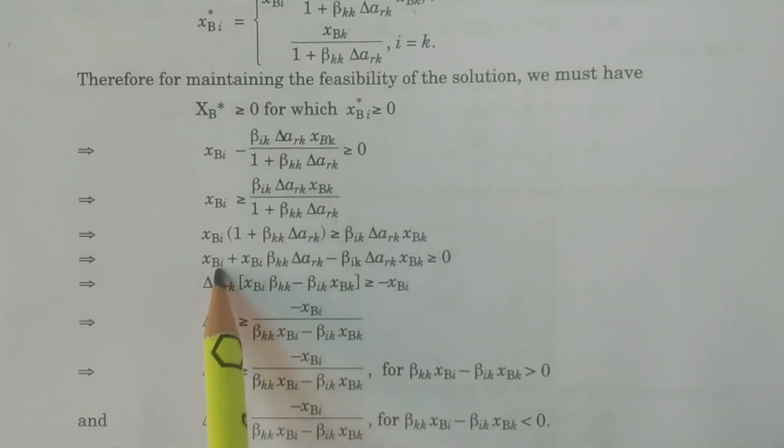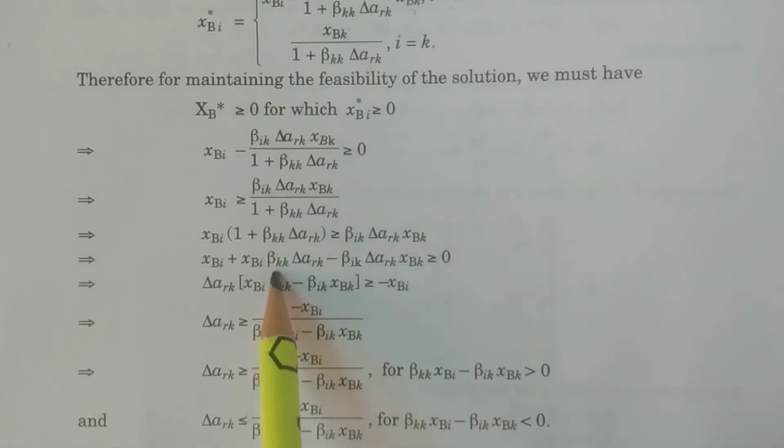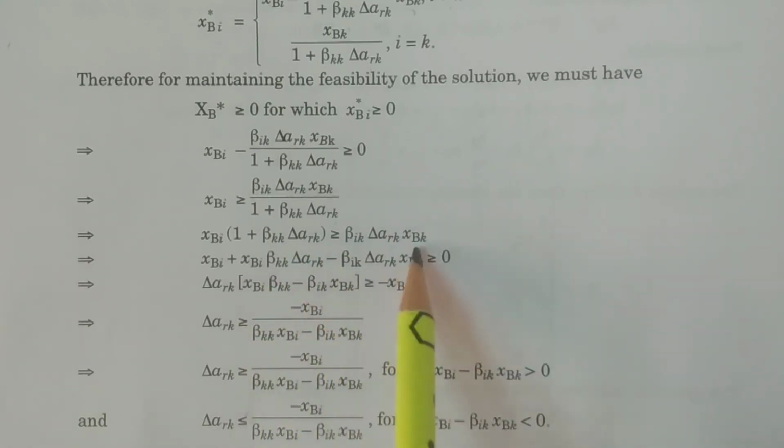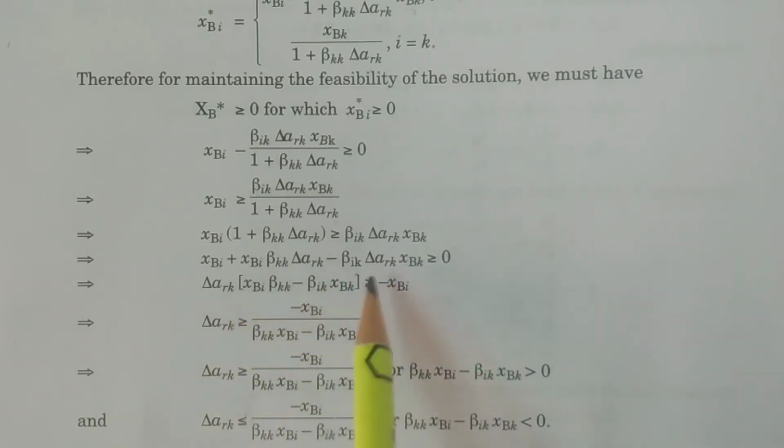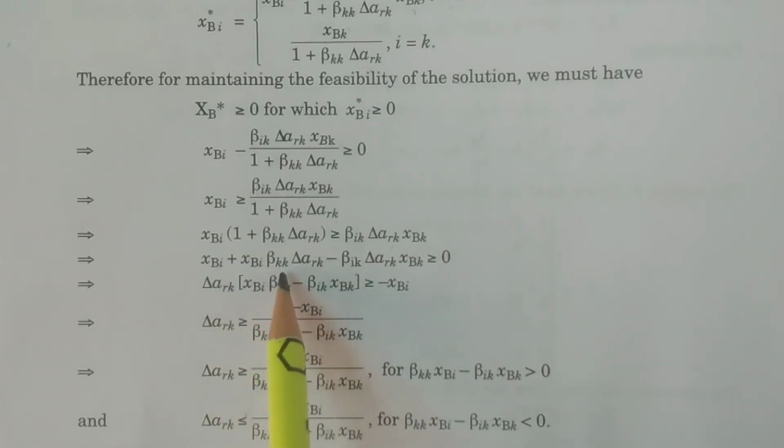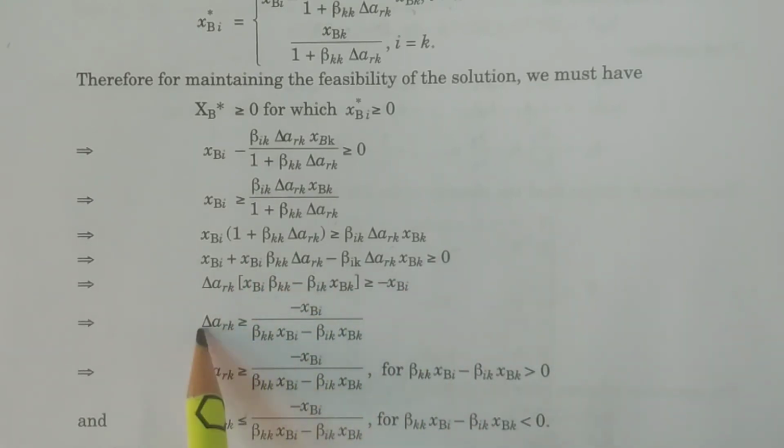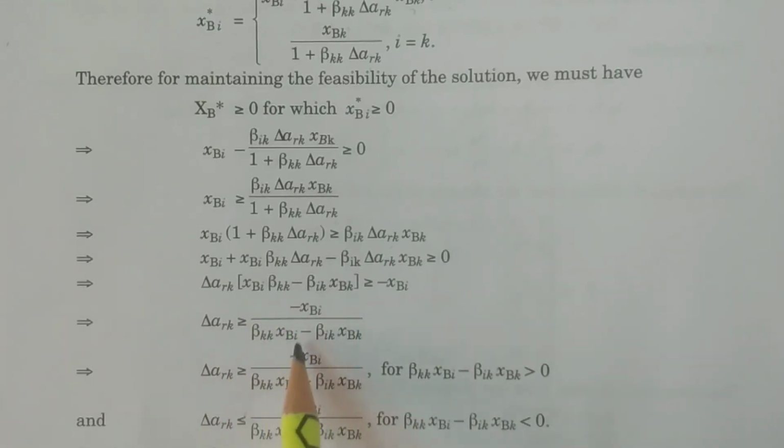So xbi plus xbi beta kk delta rk minus beta ik delta rk xbk, taking these terms on the left hand side, and taking delta rk common in these two terms, delta rk into (xbi beta kk minus beta ik xbk) is greater than or equal to minus xbi. Therefore delta rk is greater than or equal to minus xbi divided by (beta kk xbi minus beta ik xbk).